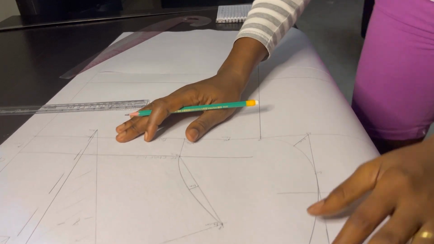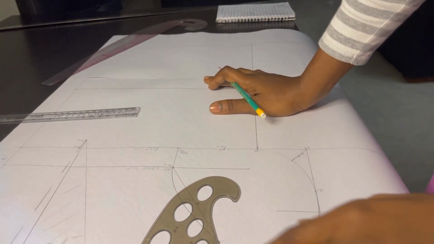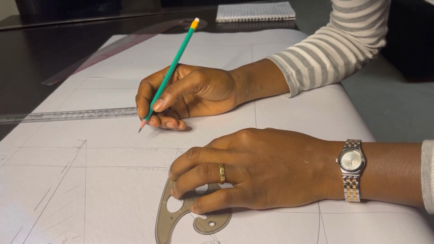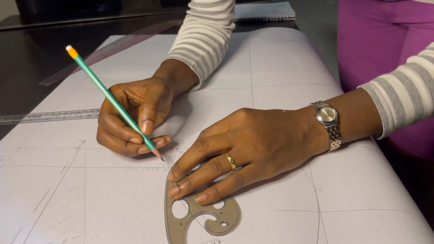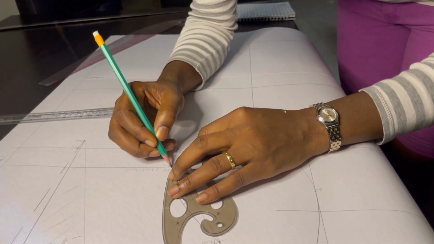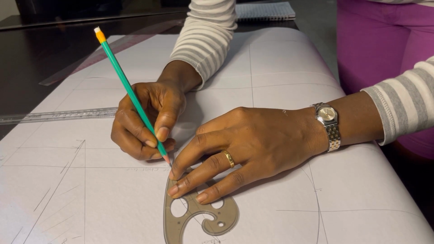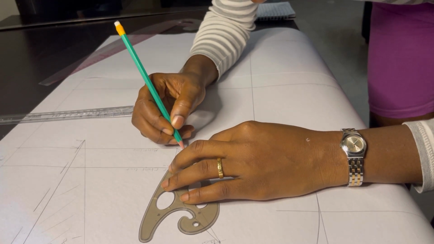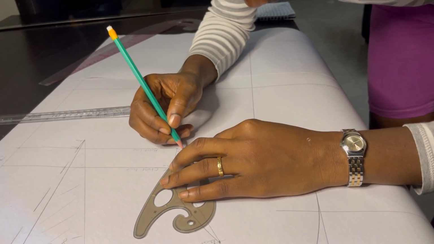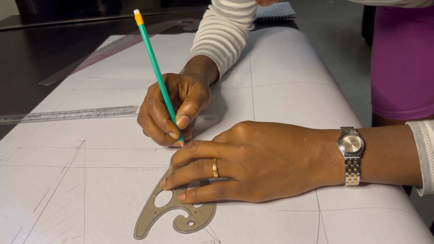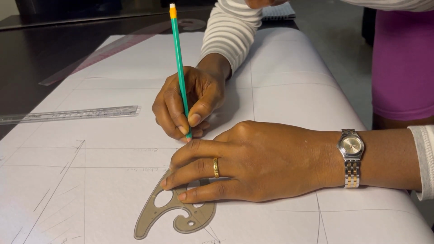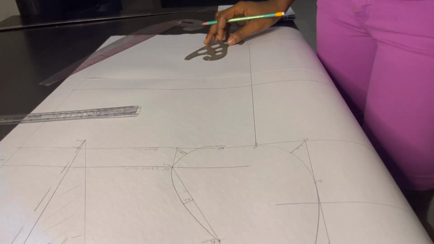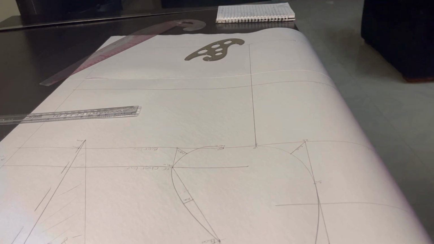So then you connect this. You might not draw it once, so the major thing is just drawing it accurately. So this is my front UP, my front armhole.